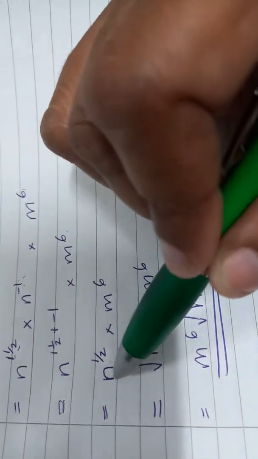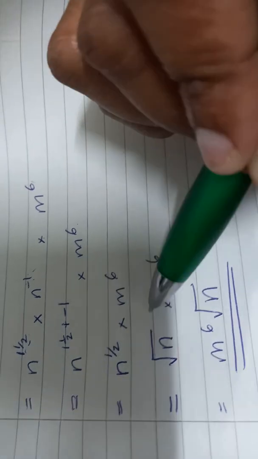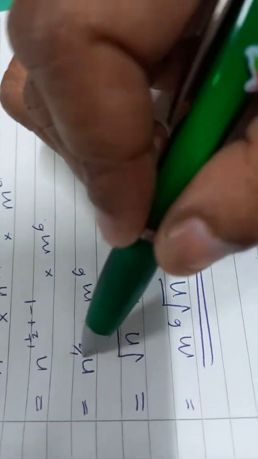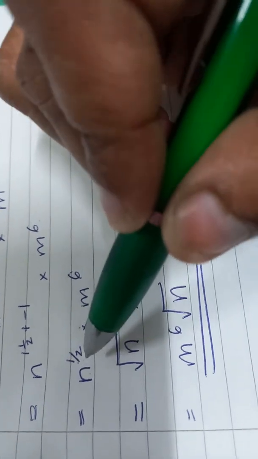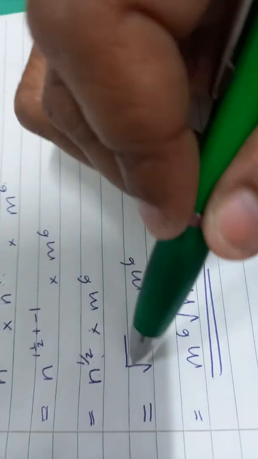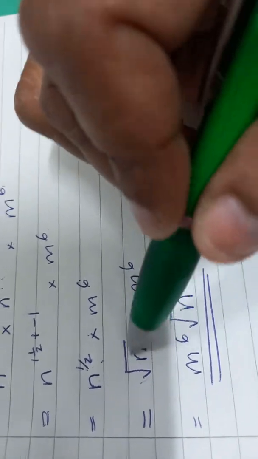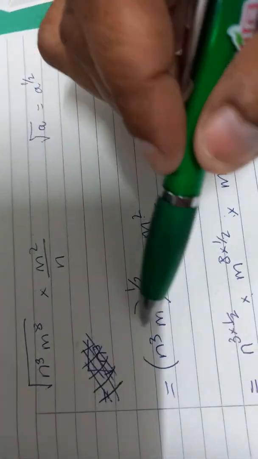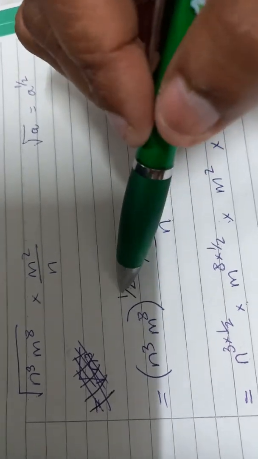It's the same as saying n to the power of a half times m to the power of 6, which is the same as saying n to the power of 1/2 is the same as saying square root of n, because remember up here I said the square root, that was the original question, and then I put them both in the brackets to the power of a half.